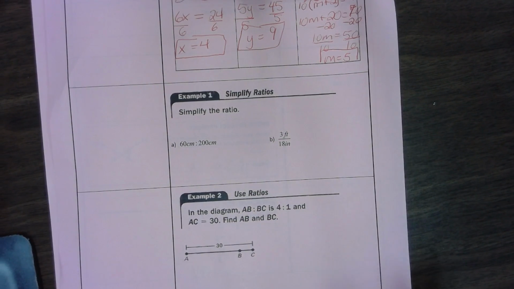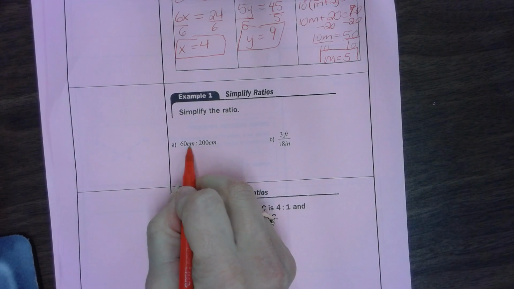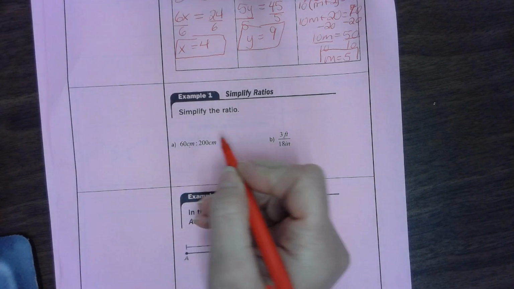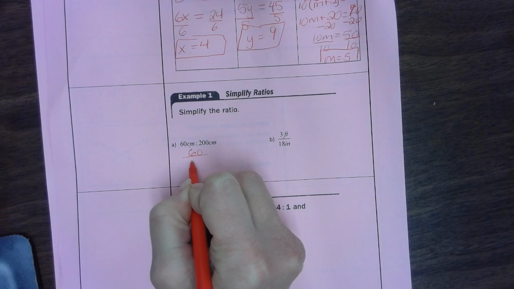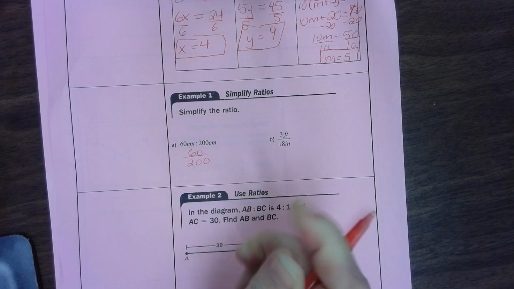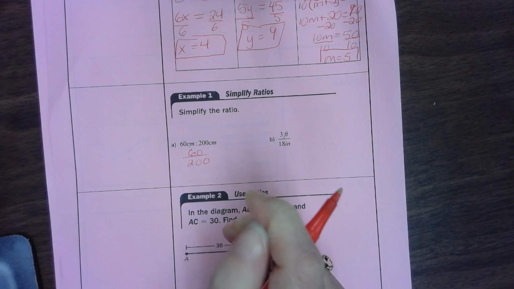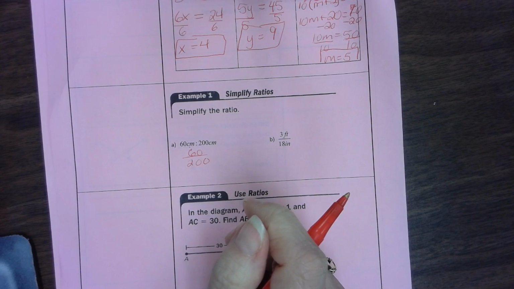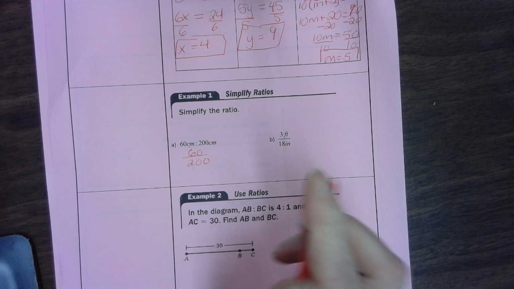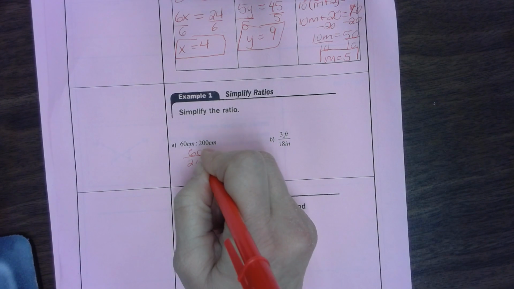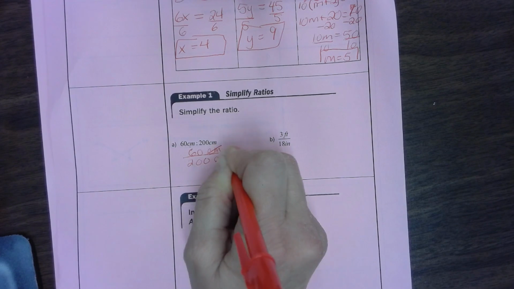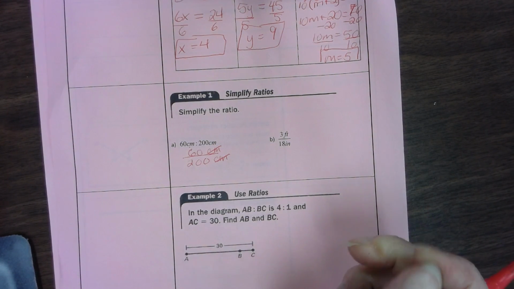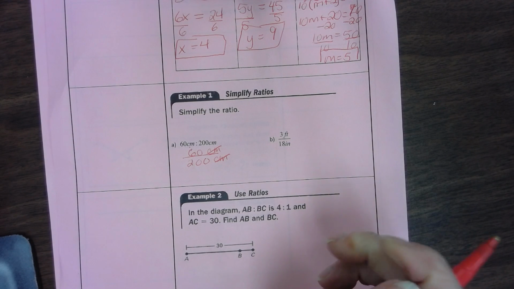All right, now we're going to simplify ratios. The important thing in this section is that we make sure we have the same units before we simplify. You can think of this as a fraction, 60 over 200. And then you just have to ask yourself what goes into 60 and 200. First of all, important thing that happens here is these centimeters do cancel out. So when we get done, it won't be centimeters anymore. It'll just be a ratio.